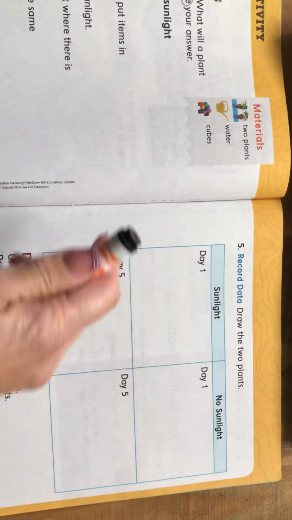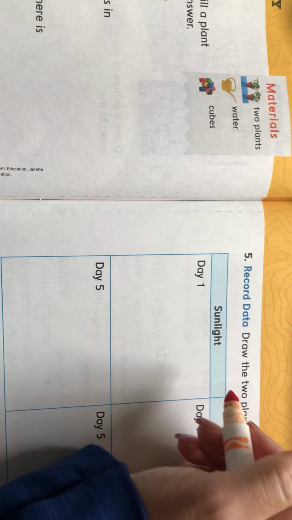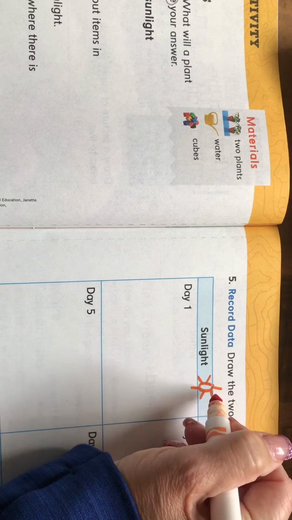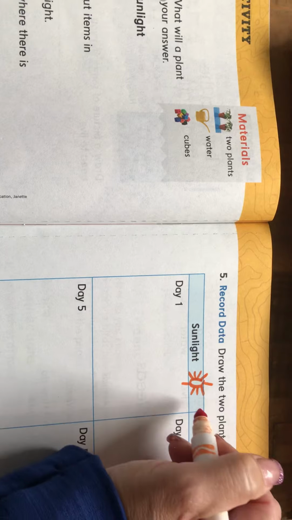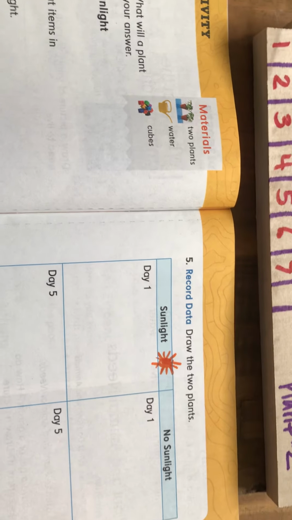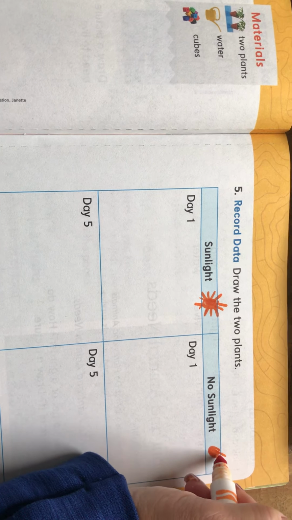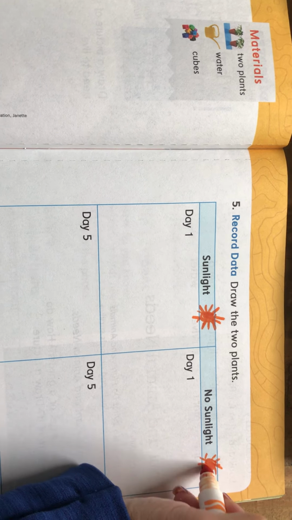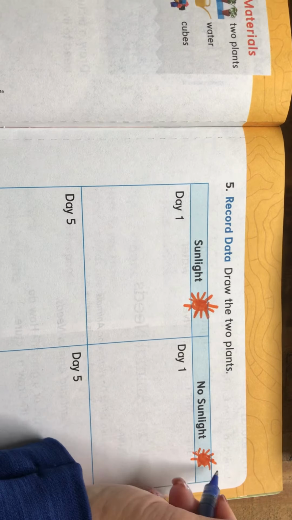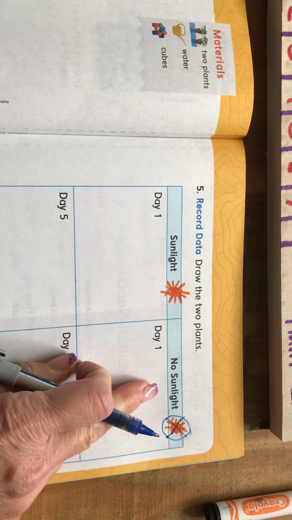This word says sunlight. So up here with my orange crayon, and I'm not using yellow because I wanted you to be able to see it. So here's my sun, my orange sun. Okay. On this side where it says no sunlight, I'm going to draw a sun, and then I'm going to just put a little circle with a line through it because that will be no sun.